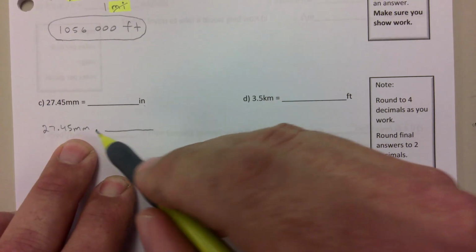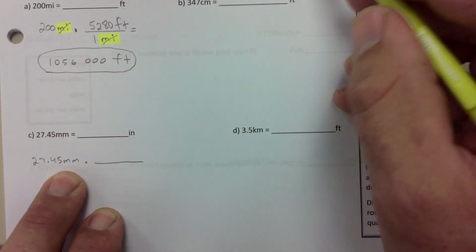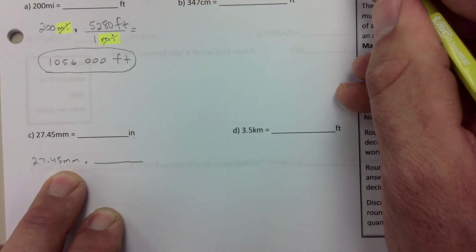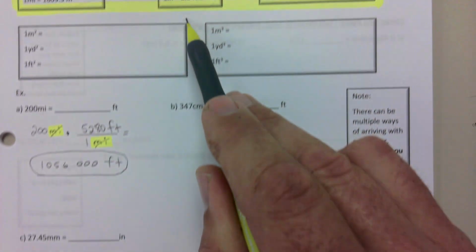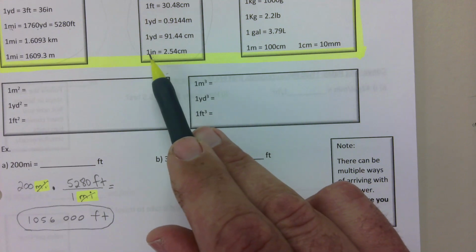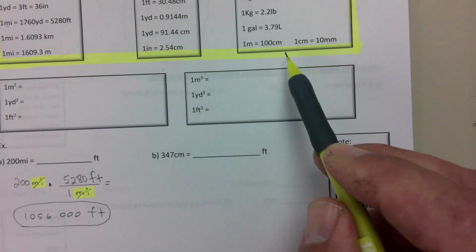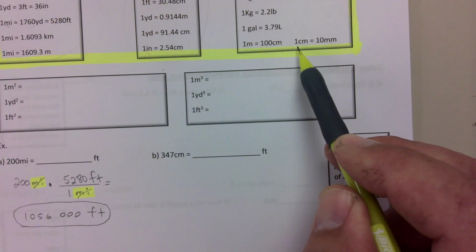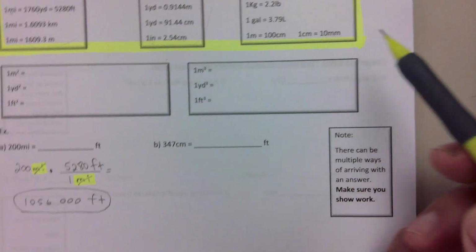Sorry, I'm going to turn this into centimeters first. Sorry, I'm still getting into the school mode, guys. I have something up here, way up here, that gets me from centimeters to inches. Okay, I could go from centimeters to inches, but I'm going to instead go first from millimeters to centimeters. I'm going to use this one first.